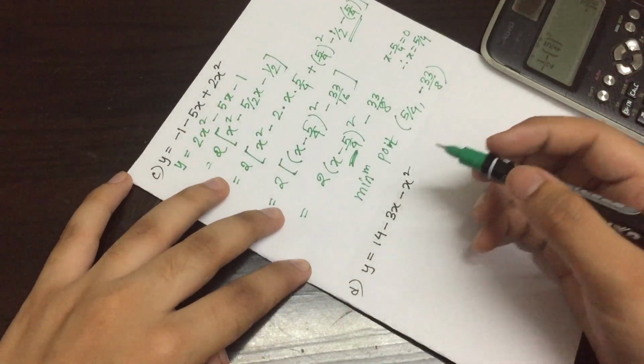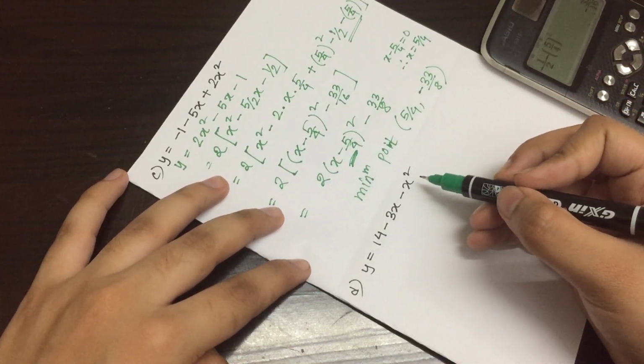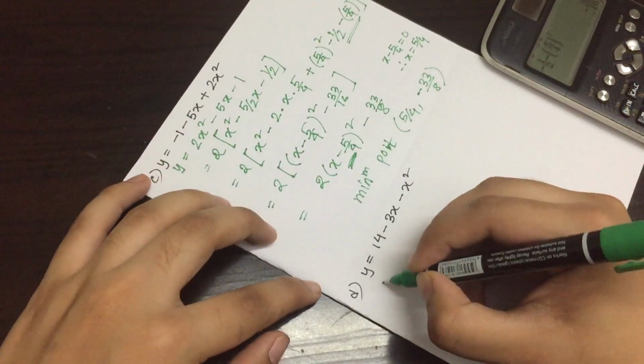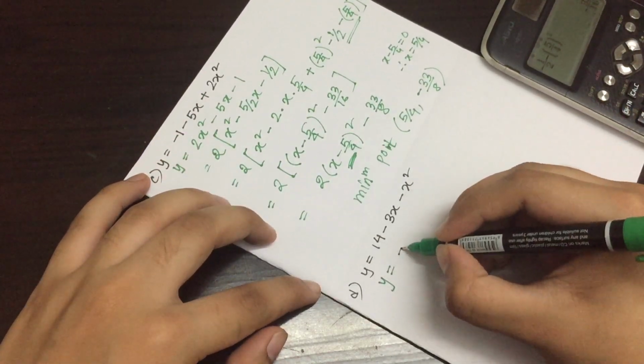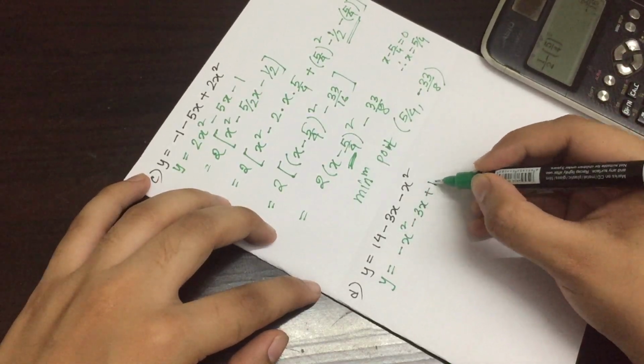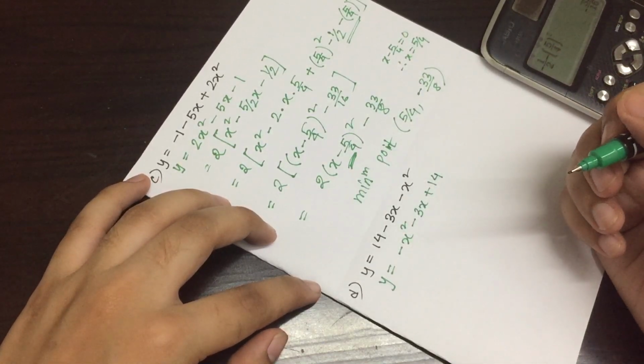Then comes the last one. Again, the x square is at the last. So this is not in the correct order. So we first rearrange them. We take the minus x square at first, then minus 3x, then plus 14. Now we can start our completing square.